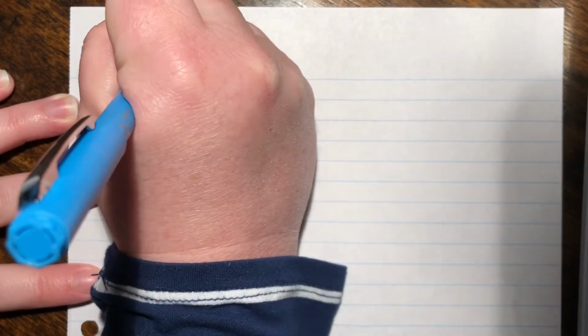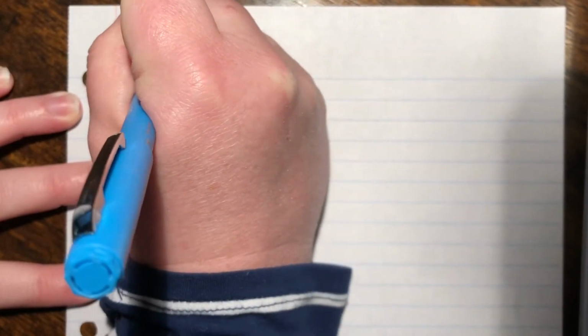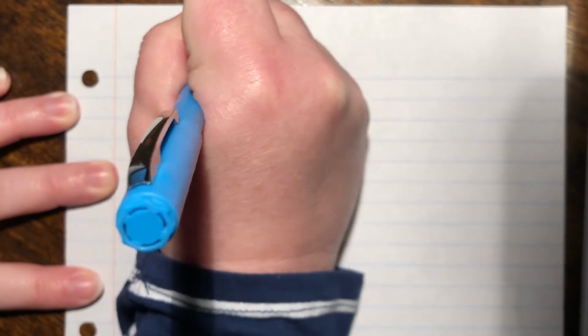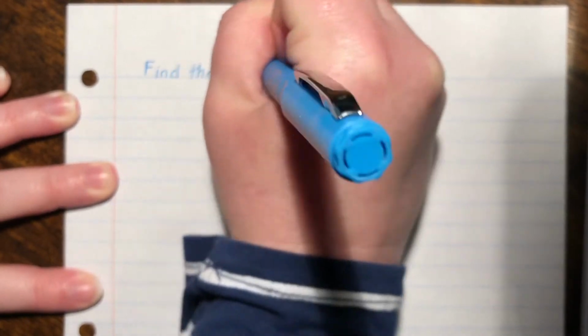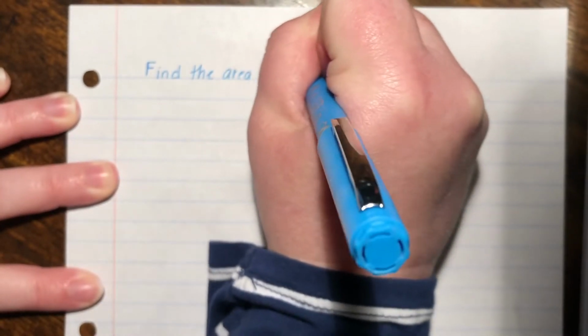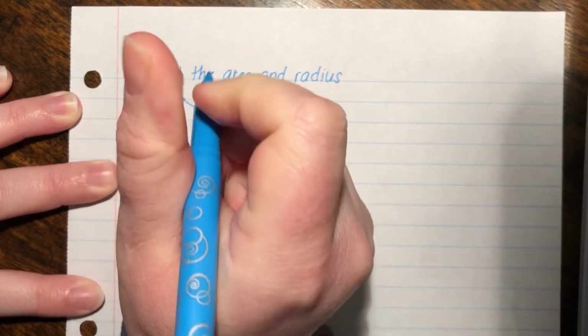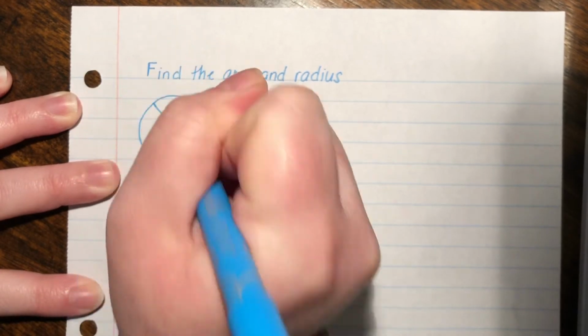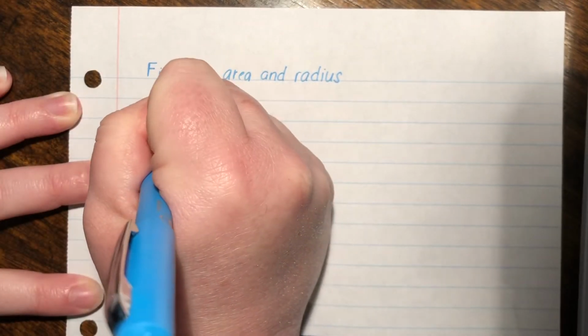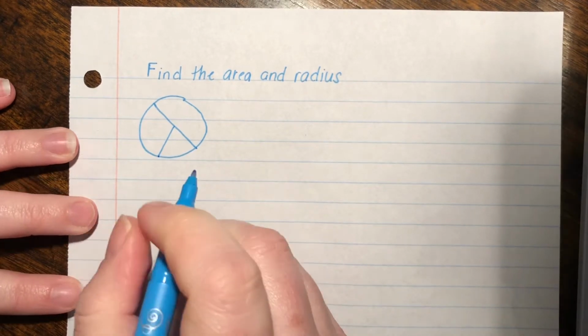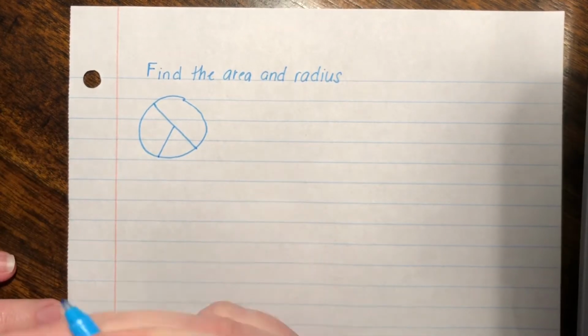Okay, so number 2 wants us to find the area and the radius. And we have our little circle here, and we have our diameter and a radius. Under each circle, it's giving you some sort of measurement.